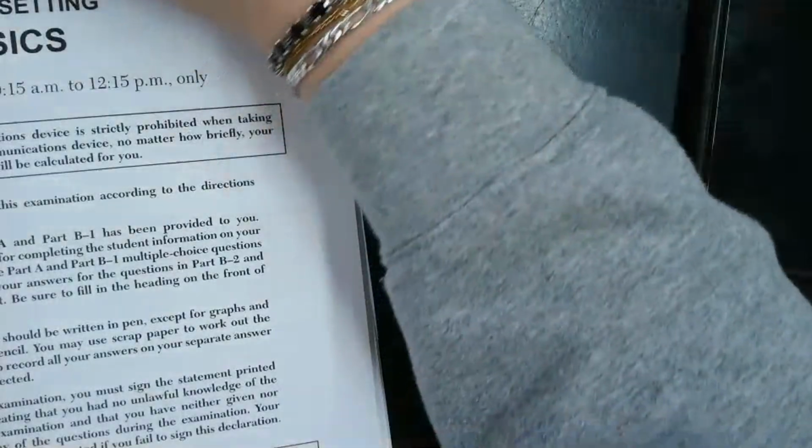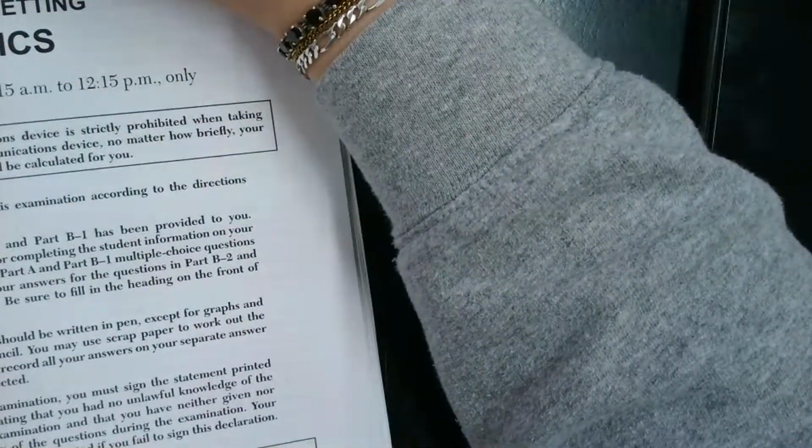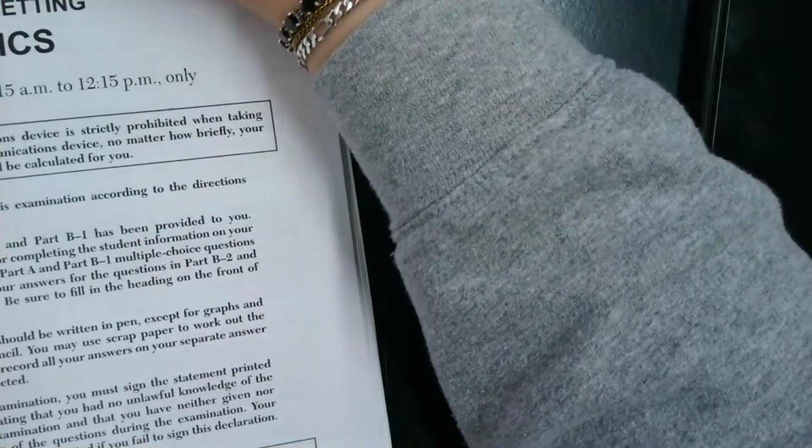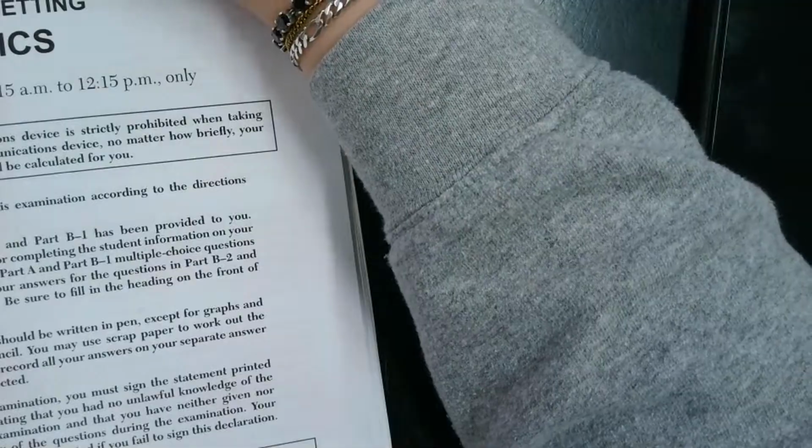Hello. I don't know if there's a microphone on my thing. I would really love to know how we do the microphone.